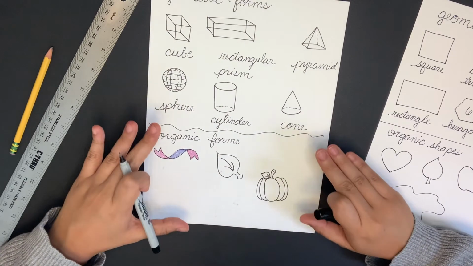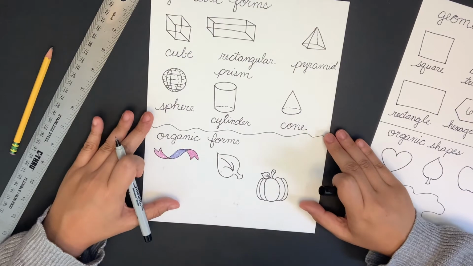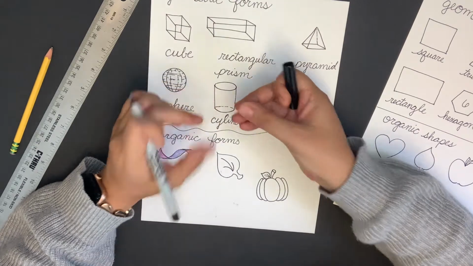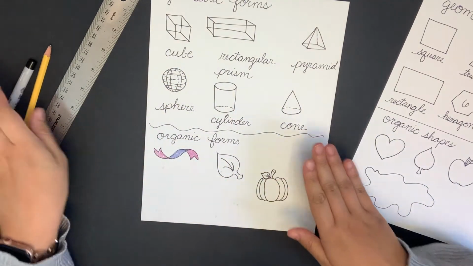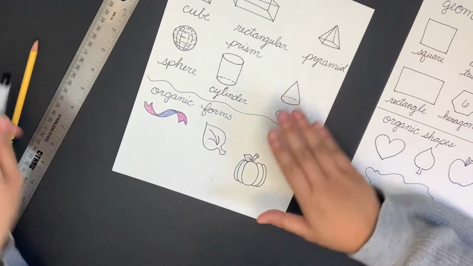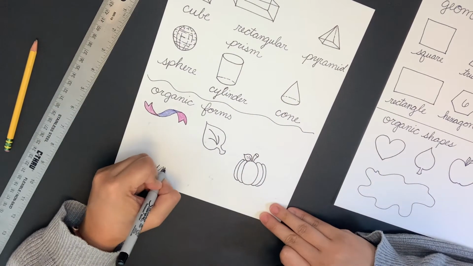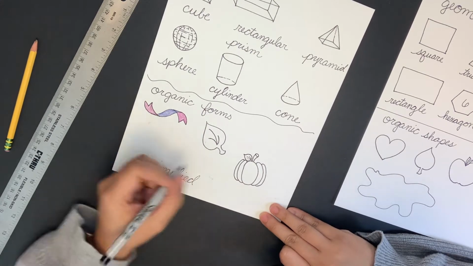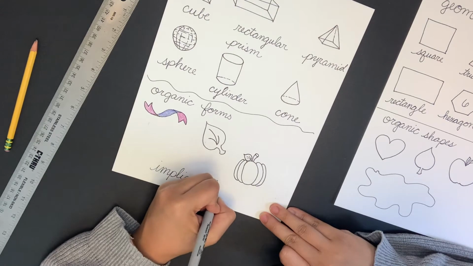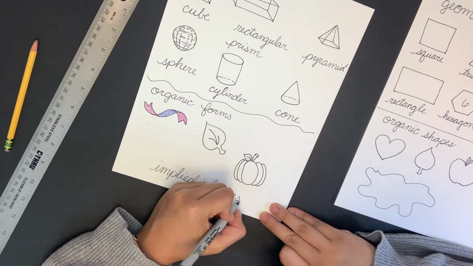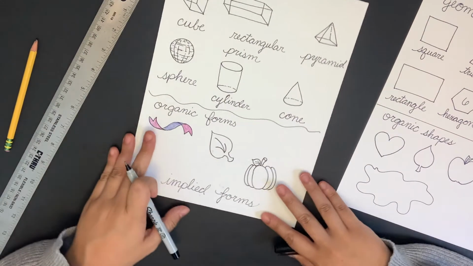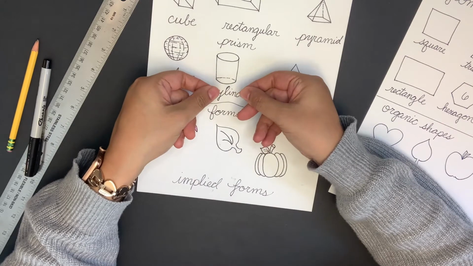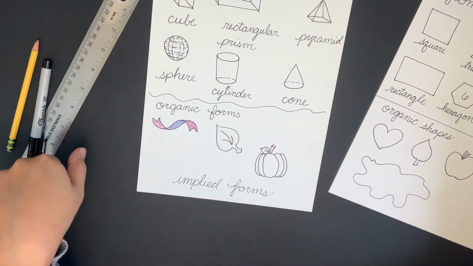Now all of the things that we've drawn here, these look like they're 3D, but I can't actually pick them up. I can't pick up that cylinder because it's been drawn on paper. That means that these are implied forms. The geometric and the organic forms are implied. I can't actually pick them up with my hands.